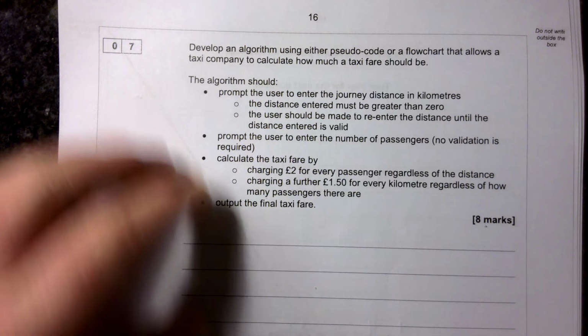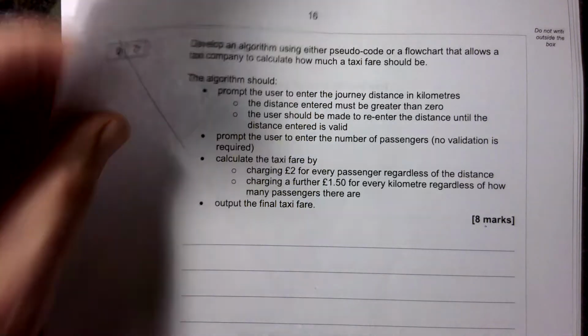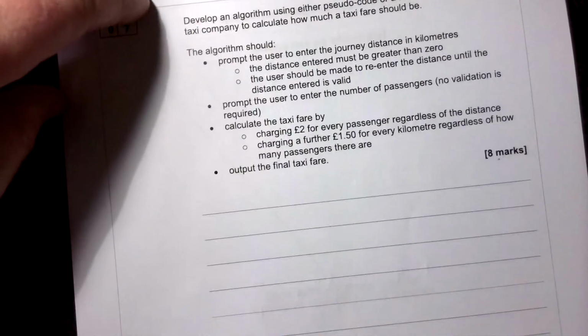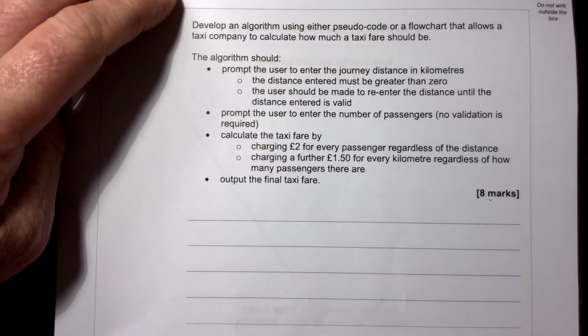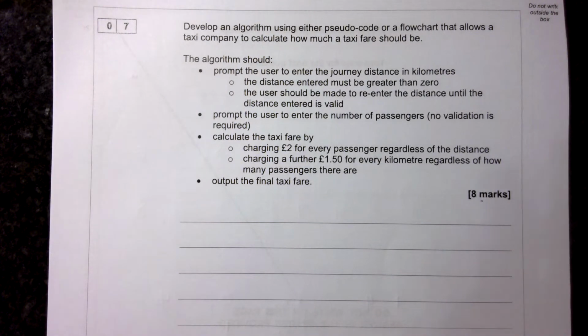So again, don't be scared by the fact that you've got another whole blank page. You can fit this onto just this much here. So don't worry about that. Let's work through one stage at a time. Basically it gives you what's happening, so you just have to follow the pattern here.